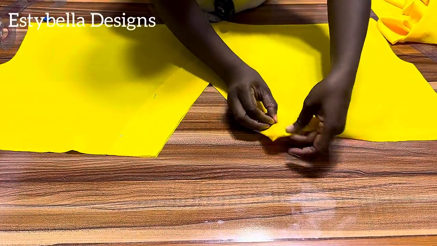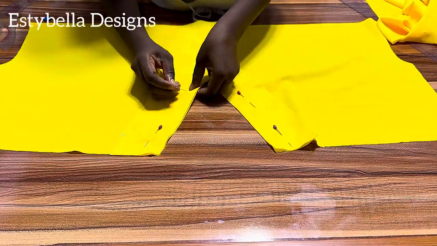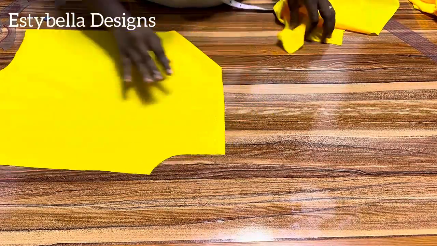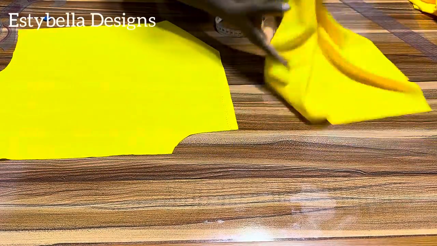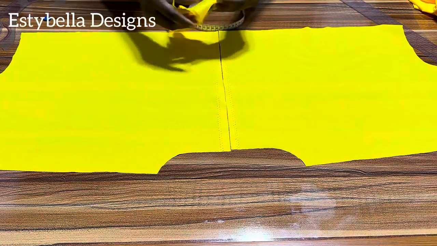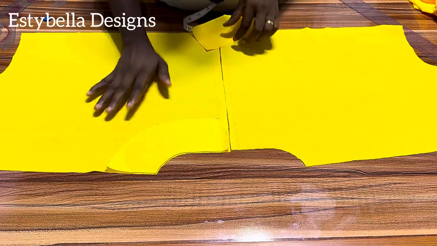So I'm just using pins to hold it down so that it doesn't move while I'm sewing. After that, I will go to sew it. Then I'll sew the back too. So this is my back. I'll bring the facing too. I'll put it over it like so. Then I will go to my sewing machine and sew it down.